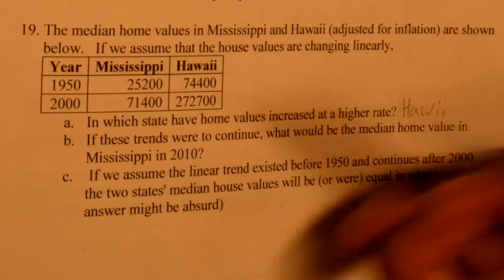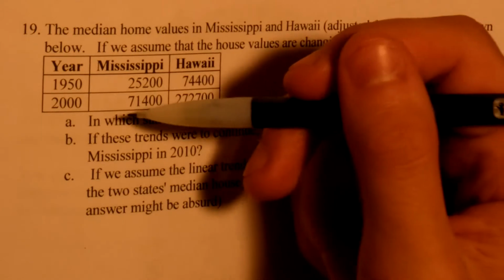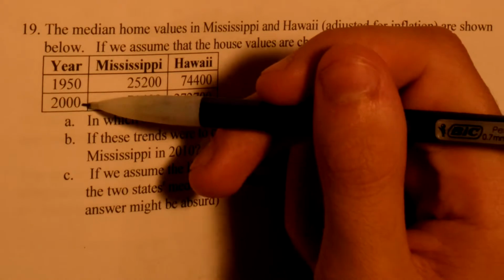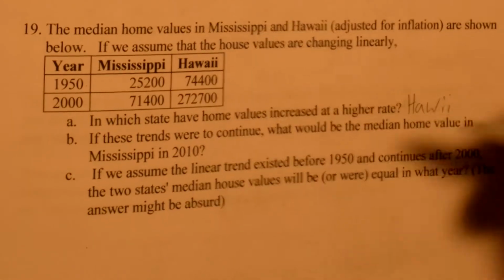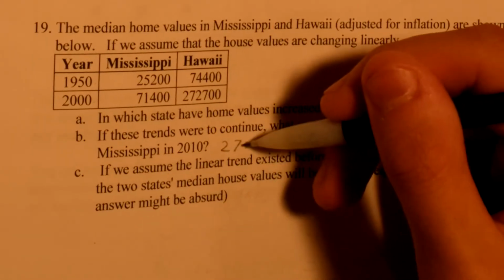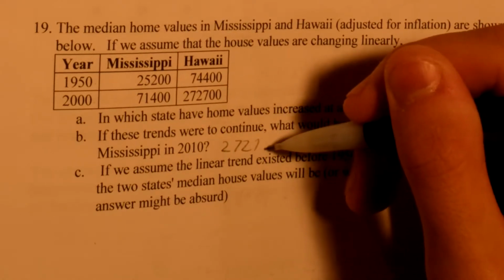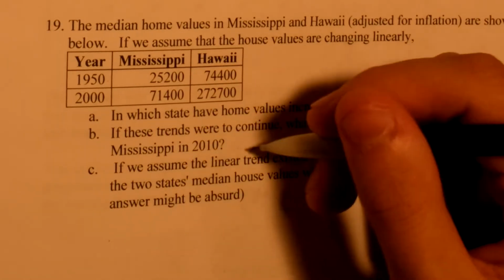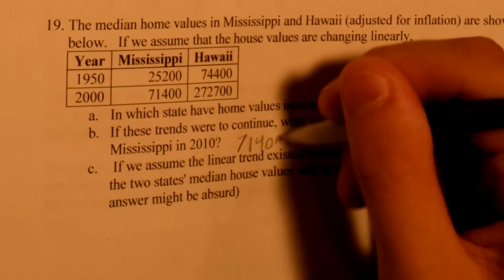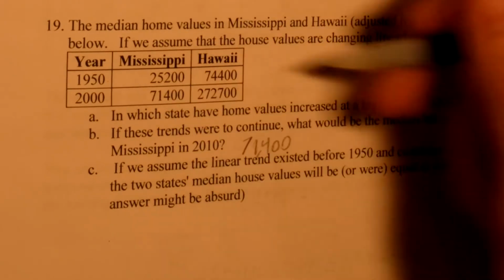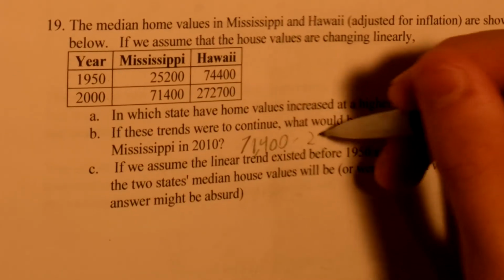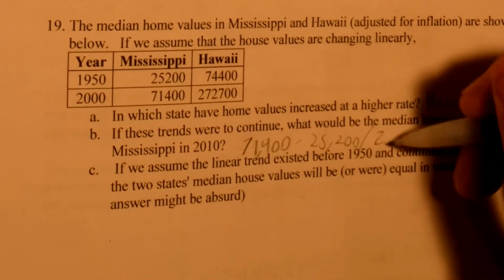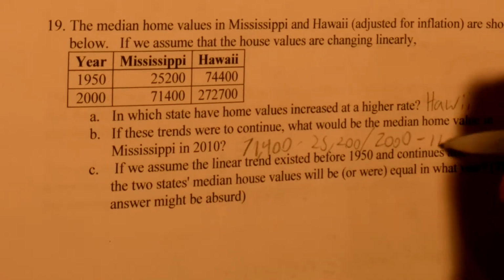So in order to find this, we're going to have to find the rate of change. So to do that, we're going to have to do y2 minus y1, which would be this, over x2 minus x1, which would be these two. So we're going to have to write down 71,400. And then we're going to subtract that by 25,200. And we're going to divide that by 2,000 minus 1950.